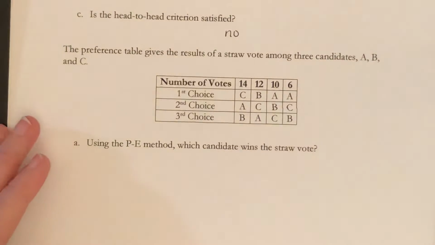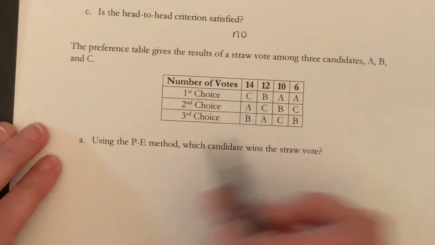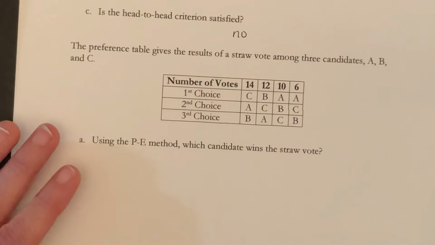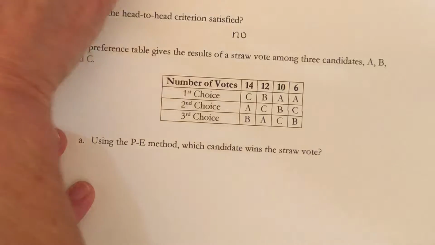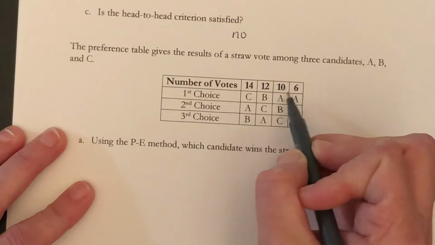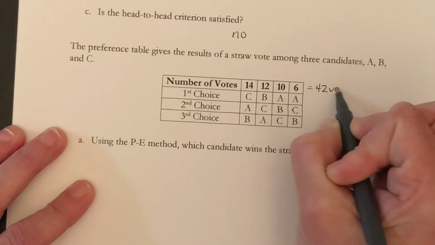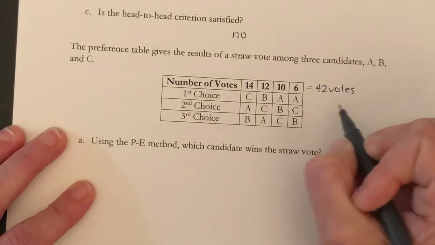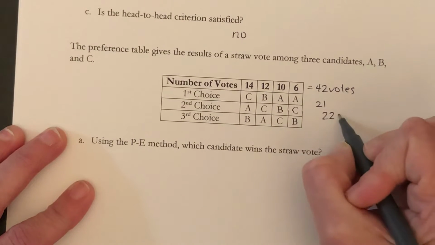So first we have to figure out what a majority would be. I need to figure out how many votes there are. Add across the top: 14 plus 12 plus 10 plus 6, and there are 42 votes. 21 would be half, so 22 votes makes a majority.